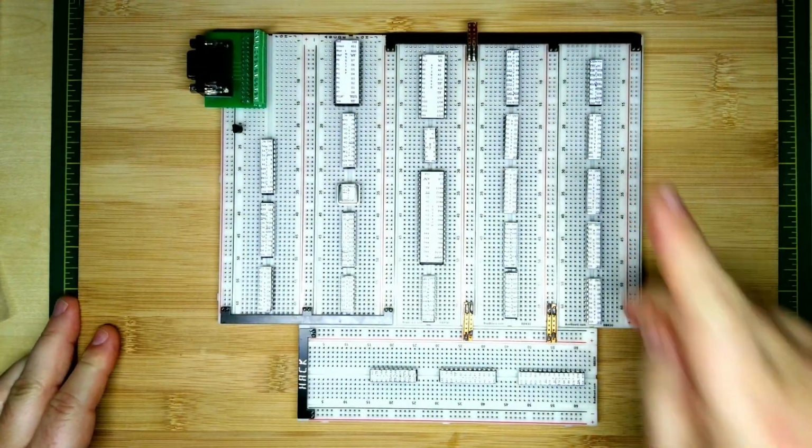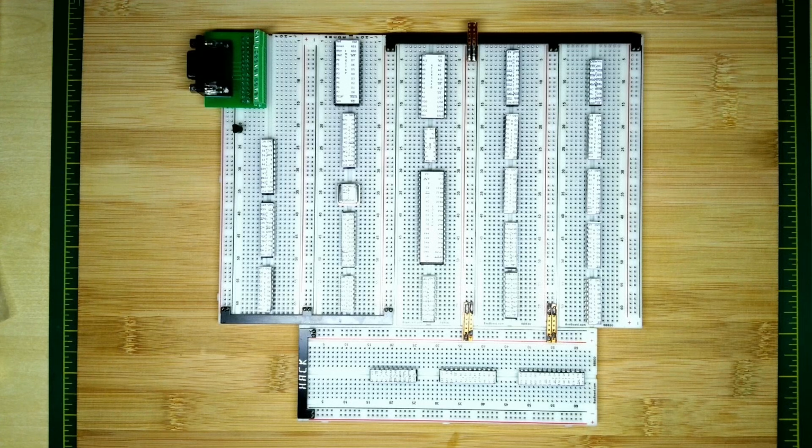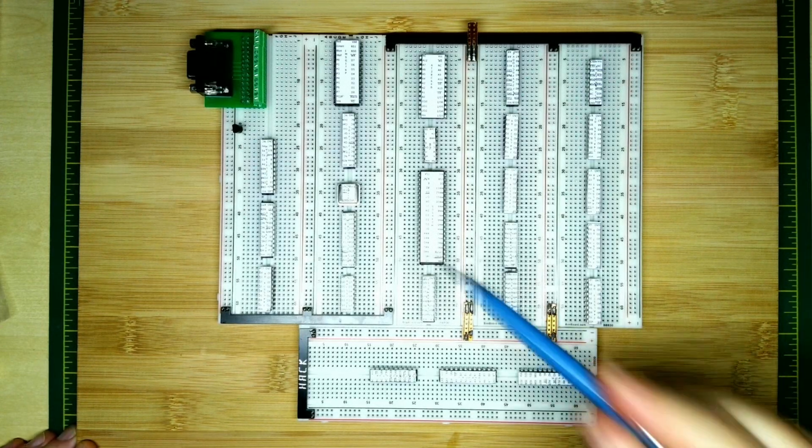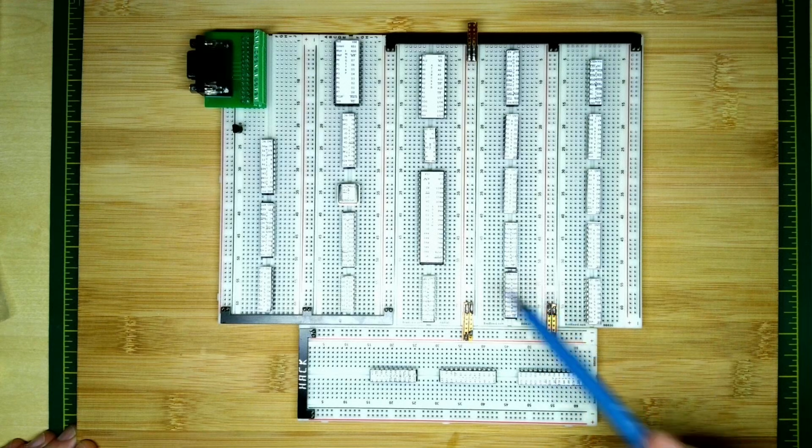So there was one I had the wrong way around, so it's important to check that the chips are in the right orientation, and that the label obviously matches the chip, otherwise you can have very difficult to track down problems a little bit later in the project. So now we've got all of these labelled.